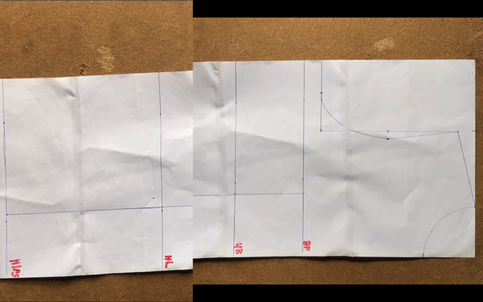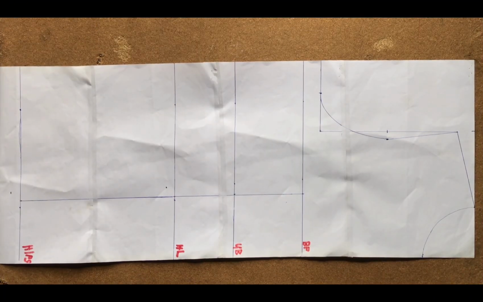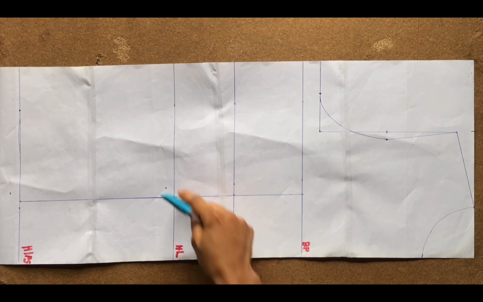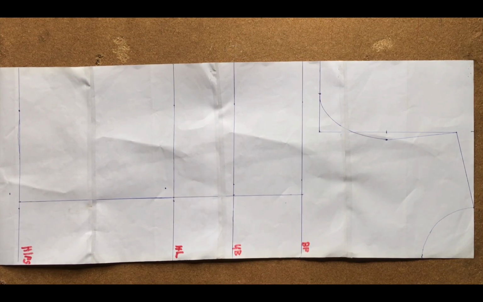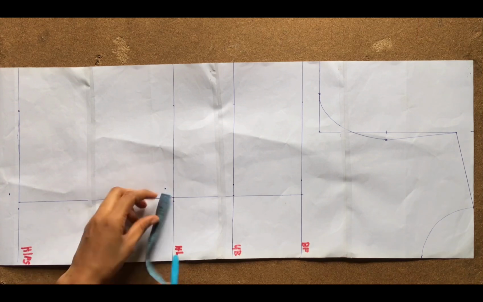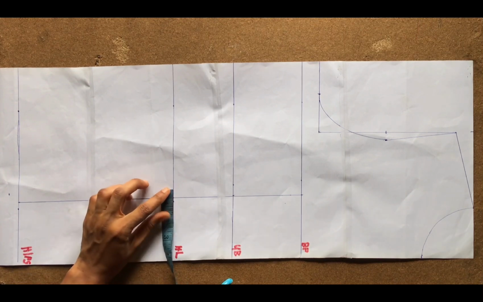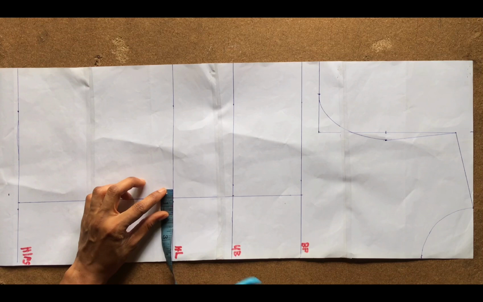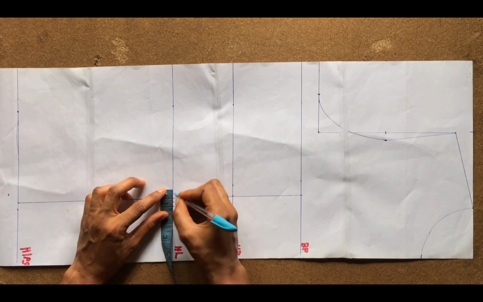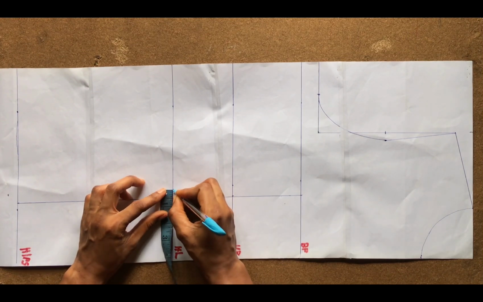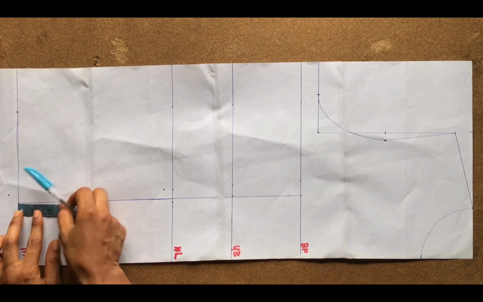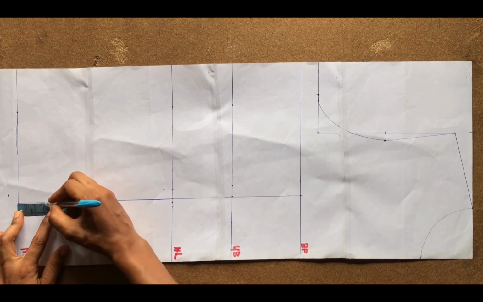So on the waistline, I'm going to be going in with a dart of half inch on both sides. So I'll place half inch on both sides to make it a total of 1 inch. And on the hips line, I'm going to be coming up by 1.5 inches.